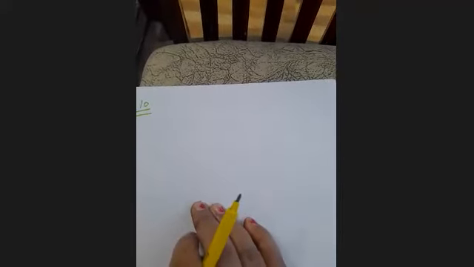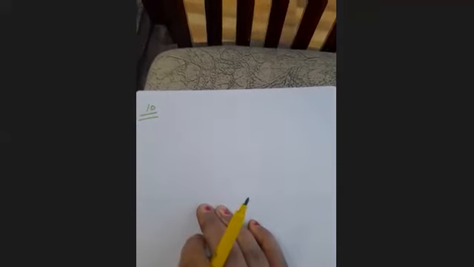Yes, friends, your 10th question is, Rohan bought a book for rupees 126 and 50 paise, a notebook for rupees 35 and 80 paise, a geometry box for rupees 28 and 65 paise, and a pencil sharpener for rupees 6 and 5 paise. Now, what is the total amount paid by Rohan?